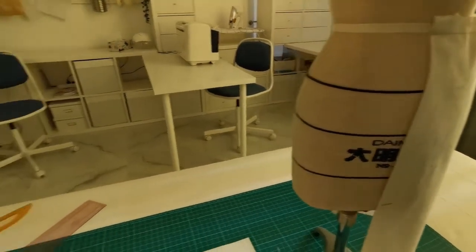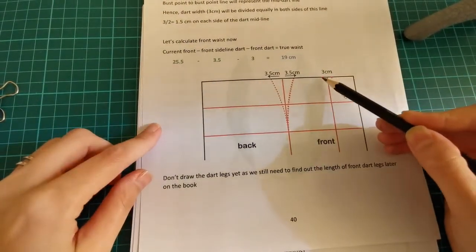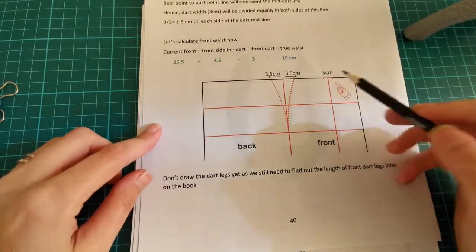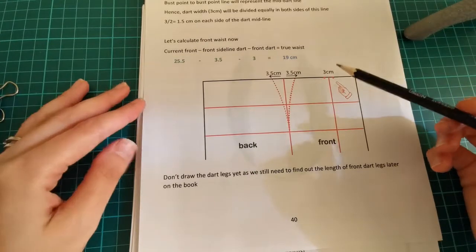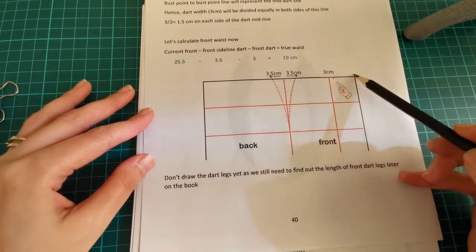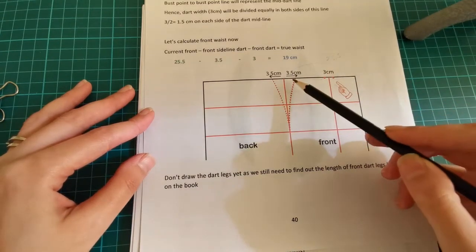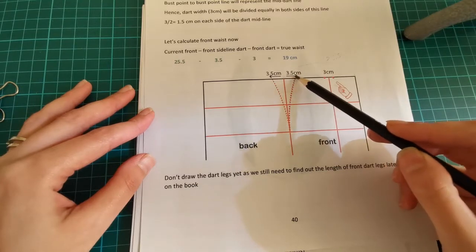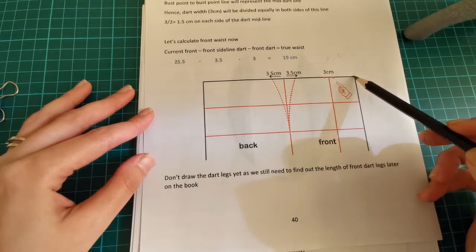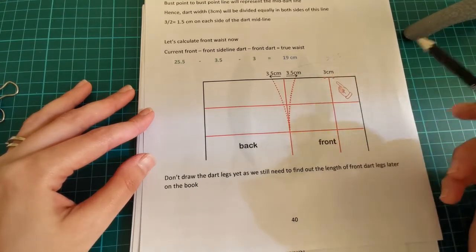So what I like to do here is this. I will mark only the width of the dart. In here, I will mark only the width of the dart. But how much is the width of this front dart? Let's say if this whole thing equals 25.5 centimeters, and you have taken 3.5 centimeters, and this one should measure 19 centimeters, so that means you have to take 3 centimeters.